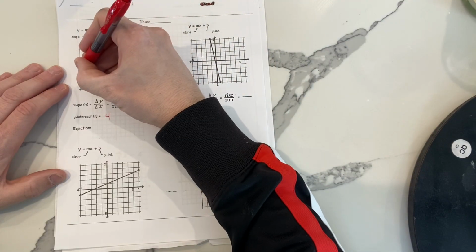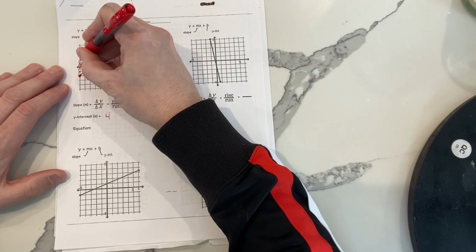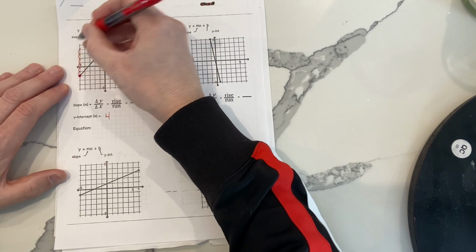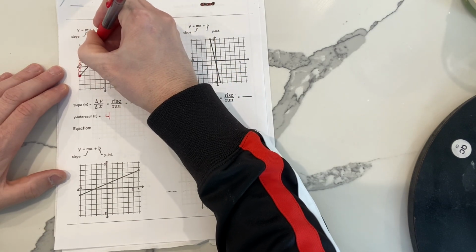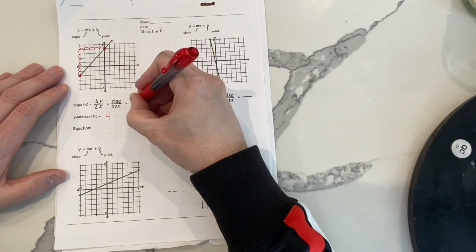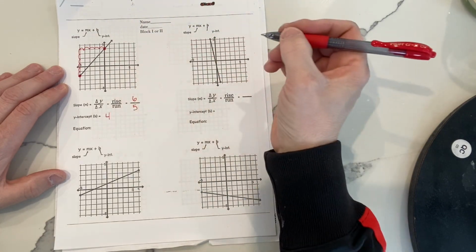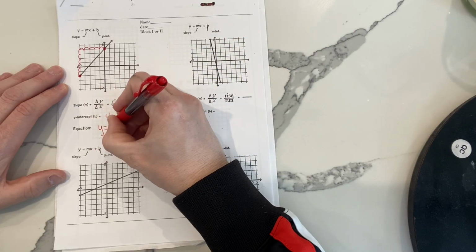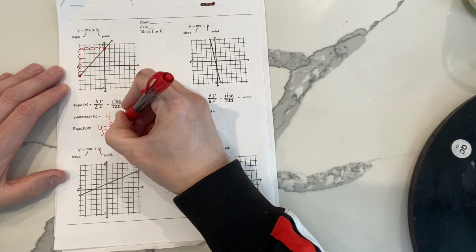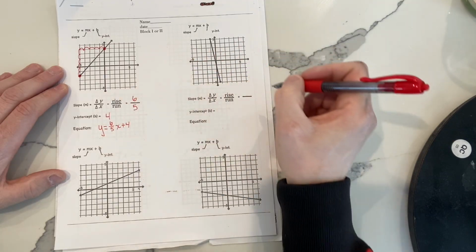So I'm gonna go 1, 2, 3, 4, 5, 6. So the rise is 6. 1, 2, 3, 4, 5. And the run is 5. So the equation is y equals 6 over 5x plus 4.